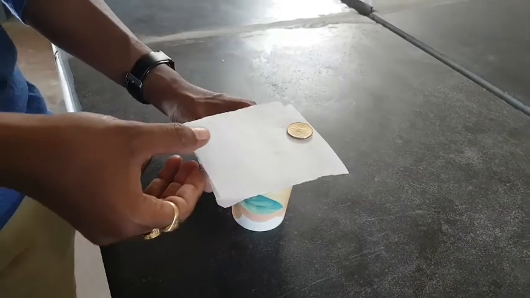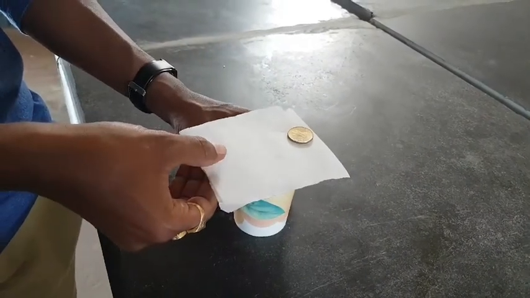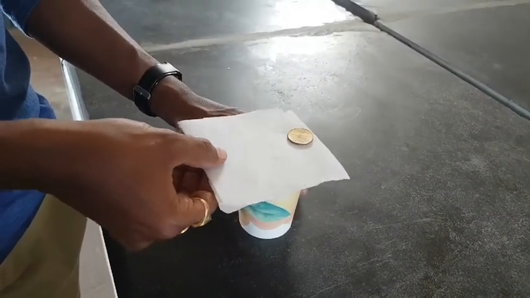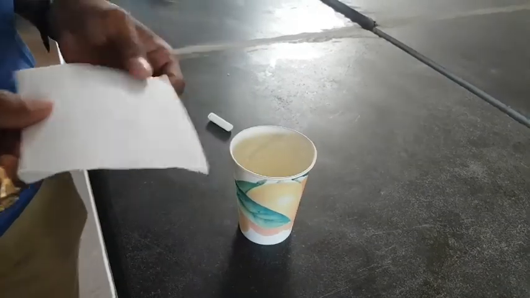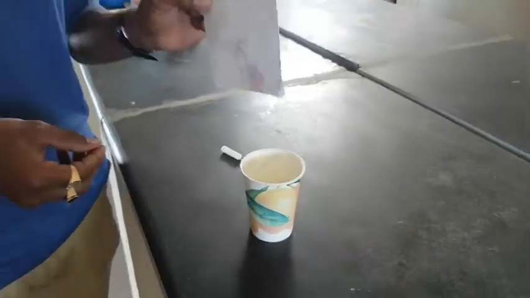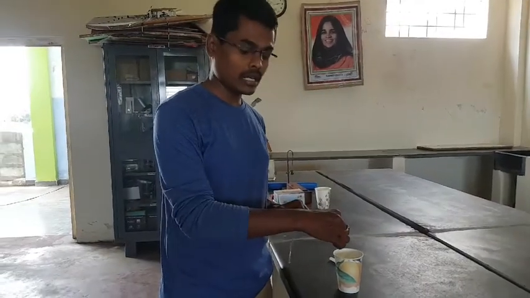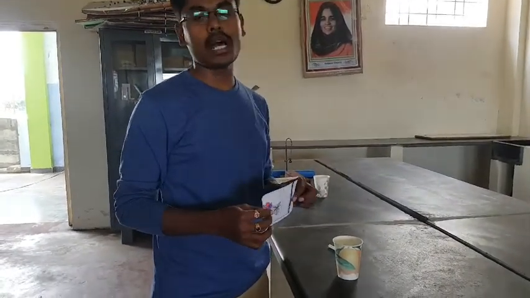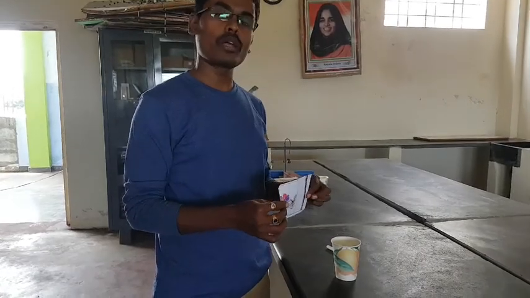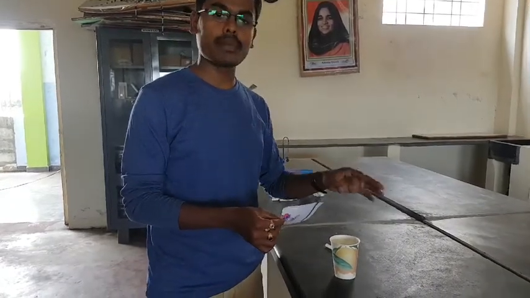Now I am going to just remove the paper, using force. Now I just removed the paper, and the 5 rupee coin fell down in this water cup. This is due to inertia. Now how are we going to analyze and explain this?